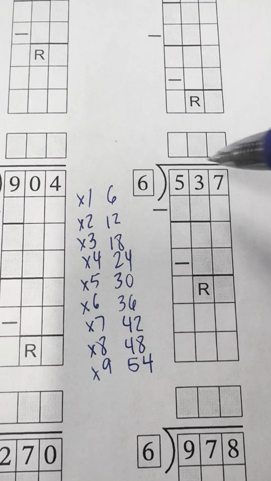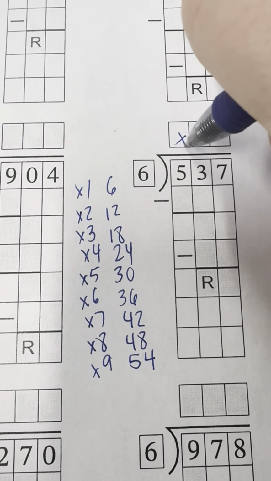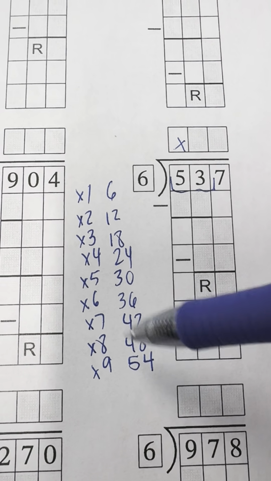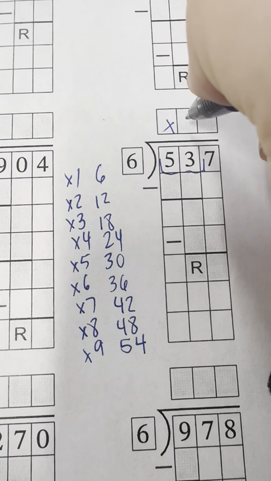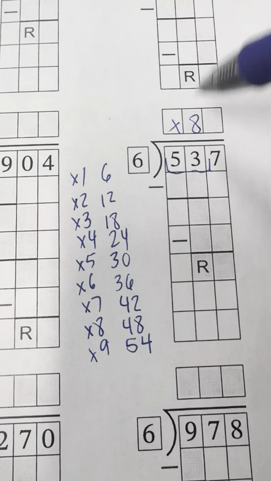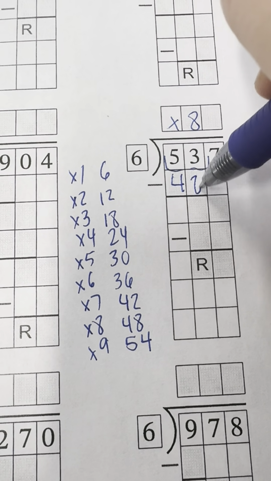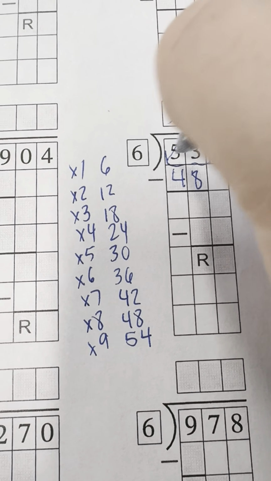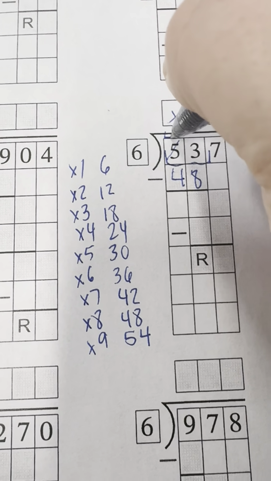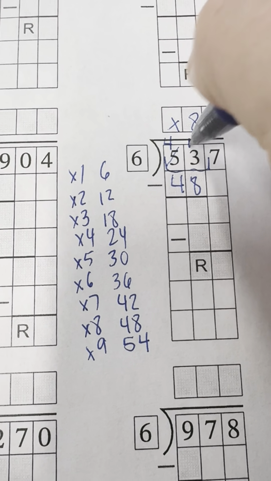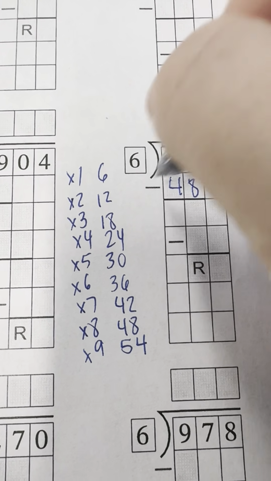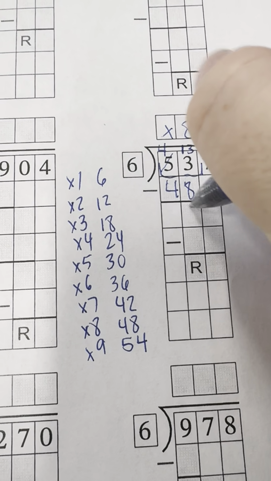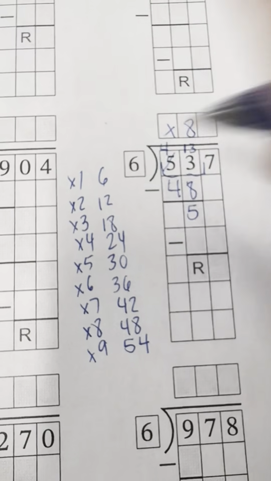Oops, sorry. 6 cannot go into 5. 5 is too small. If I look at 53, I'm going down to see if I could find 53. Too much, which means times 8, which will get me 48. Okay, now I have to do subtraction. I cannot do 3 minus 8 without borrowing from my next door neighbor here. So I'm taking 1 and I'm going to give 10 to my 3, which will be 13. 13 minus 8, 8, 9, 10, 11, 12, 13. We would get 5. Okay, 5 is less than 6, which means we're good.